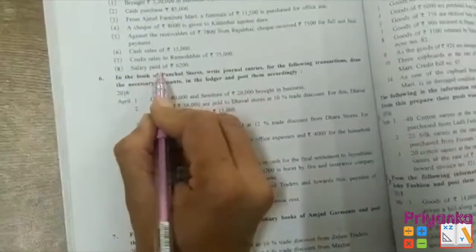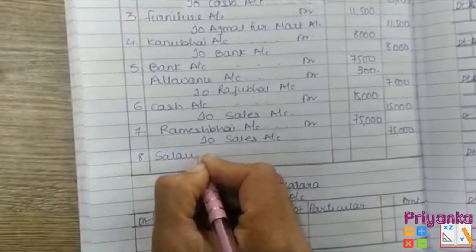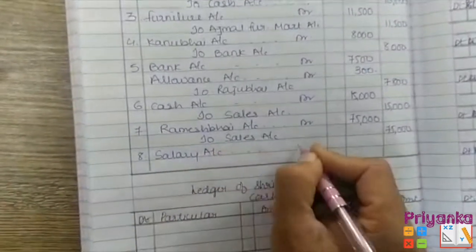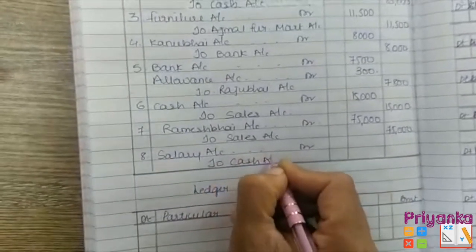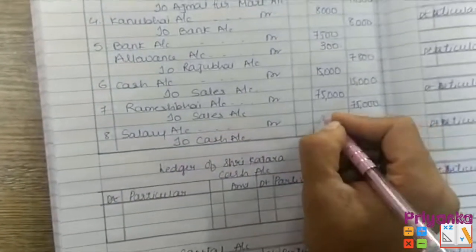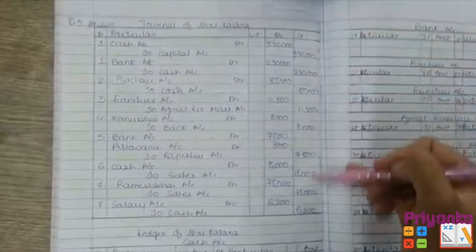Last one, salary paid of Rs 6,200. Salary is an expense, so it comes at the debit side, and as cash has been paid, cash goes out, with the amount 6,200. So the first part is finished.